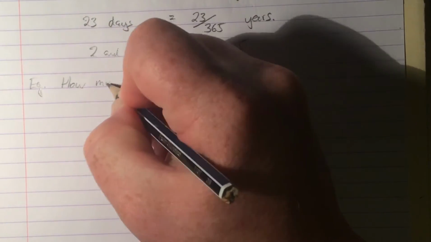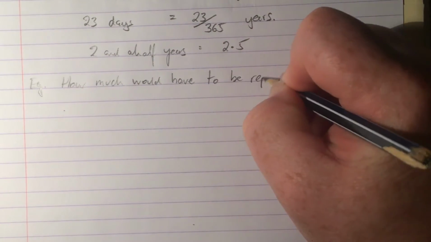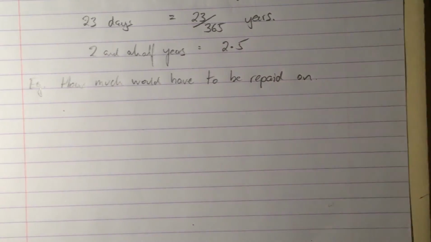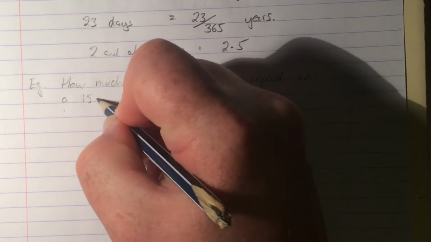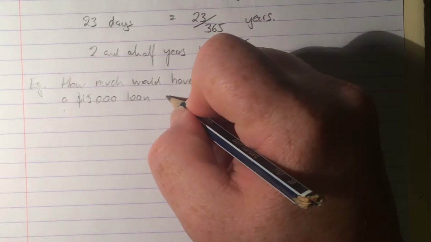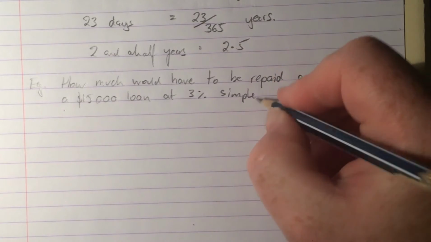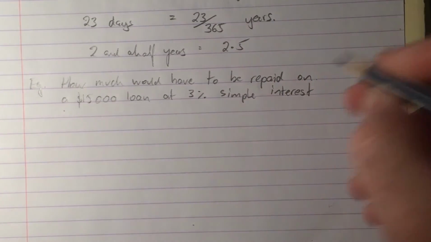A typical question would ask, for example, how much would have to be repaid on a $15,000 loan at 3% simple interest over 3 years.